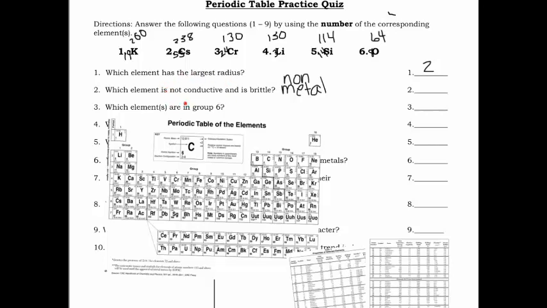And you may recall we mentioned that silicon is actually used in computers because it is conductive. And that's because of where it is on the periodic table. It's right there at that cusp. It's one of our semi-metals or metalloids. So for this one, I'm just going to answer element 6, or oxygen.